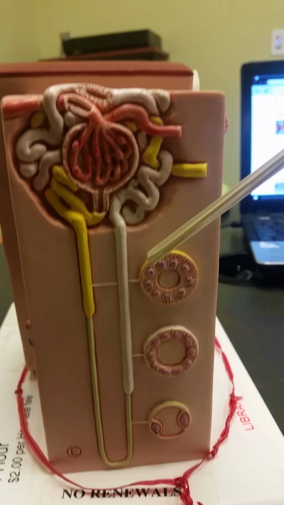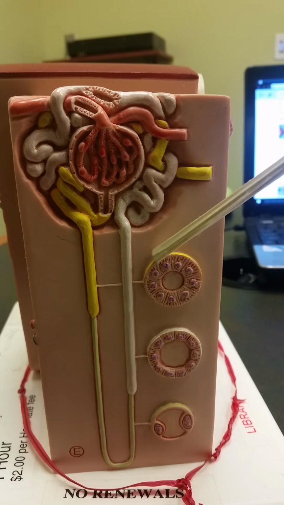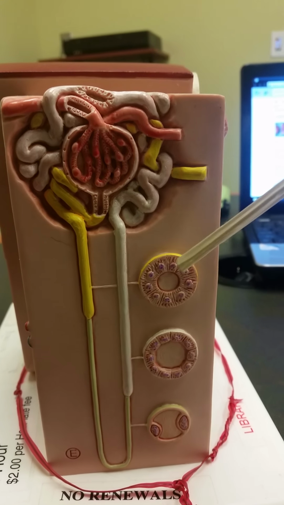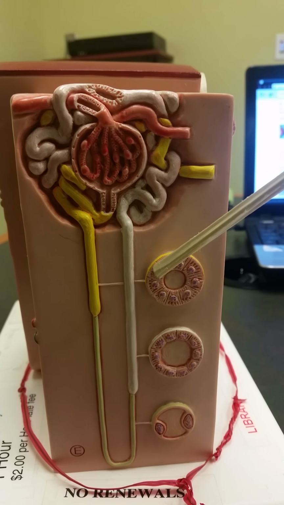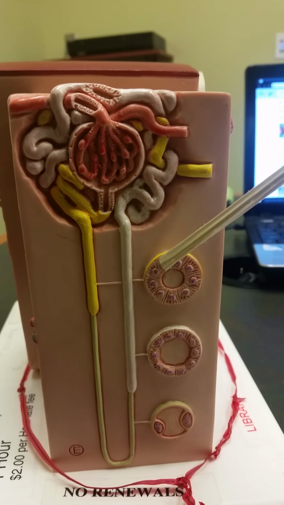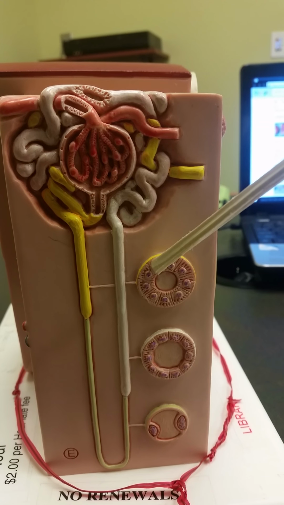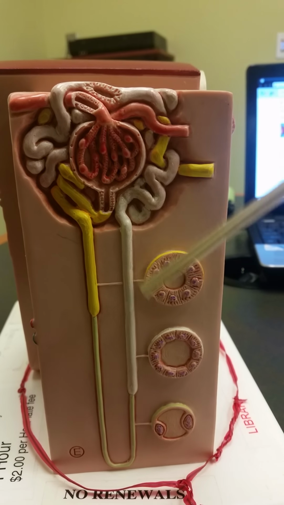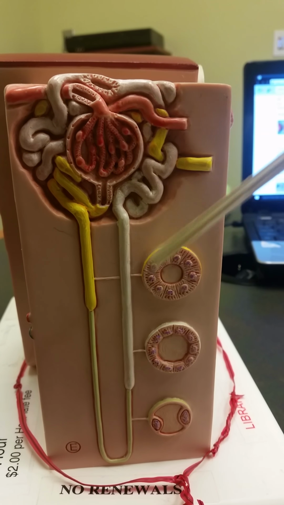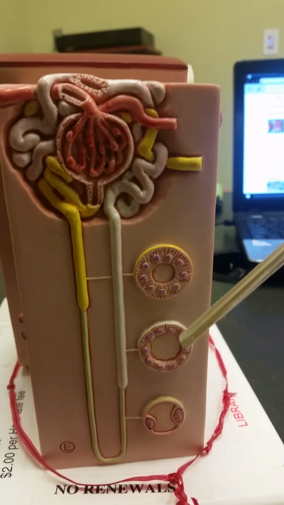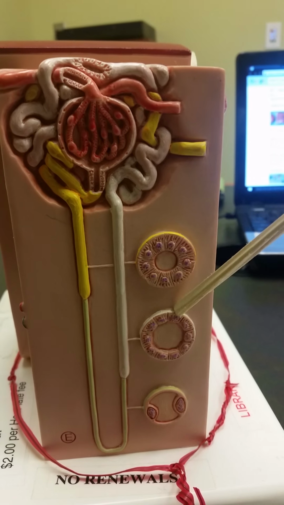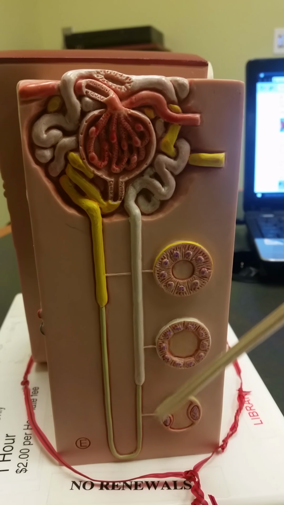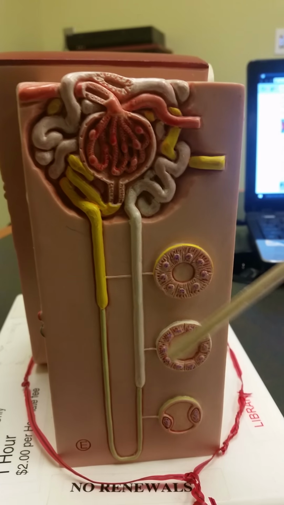the ascending. This is the basement membrane of the proximal convoluted tubule, which has what kind of cells? Which has brush border cells in it. It's the only one that has brush border cells. The rest have basement membranes in the distal convoluted tubule and in the thin segment, but they don't have names for these cells.